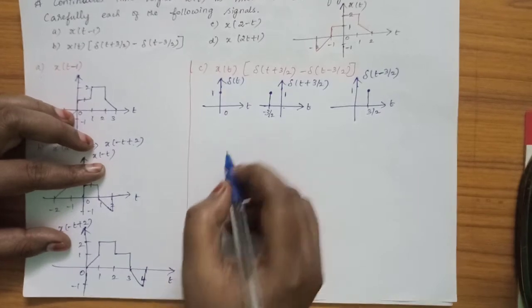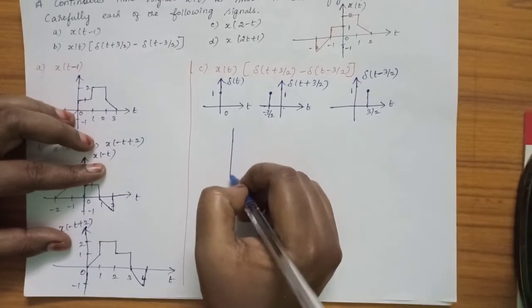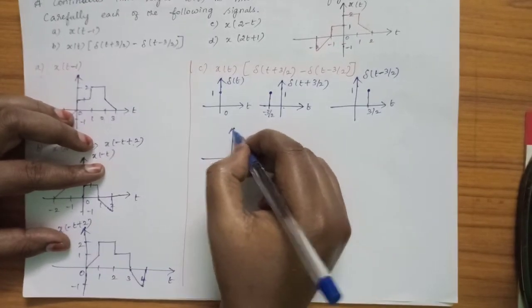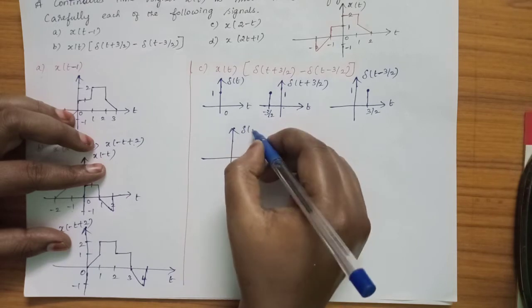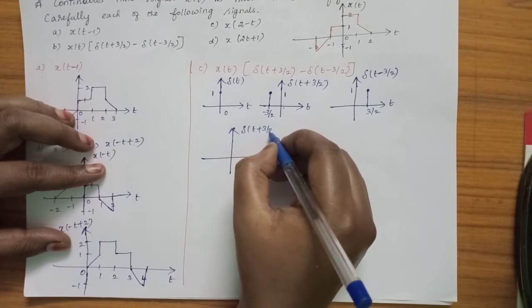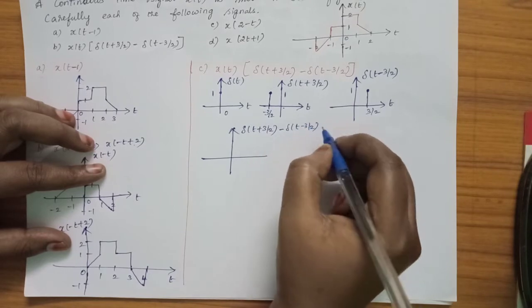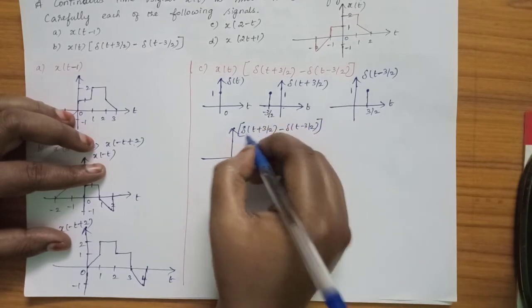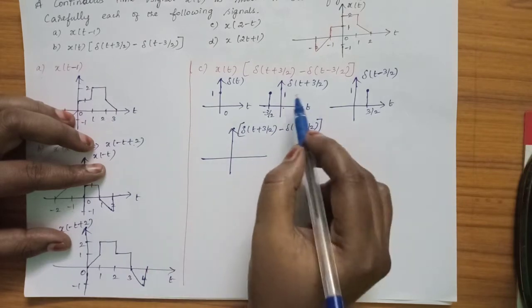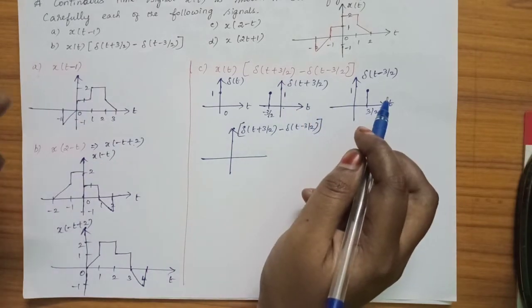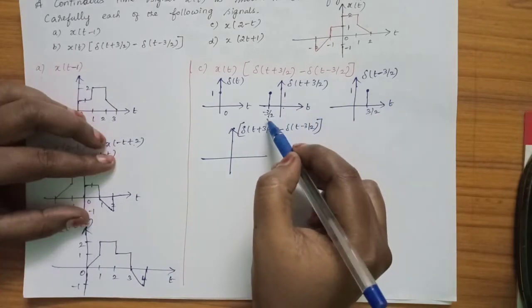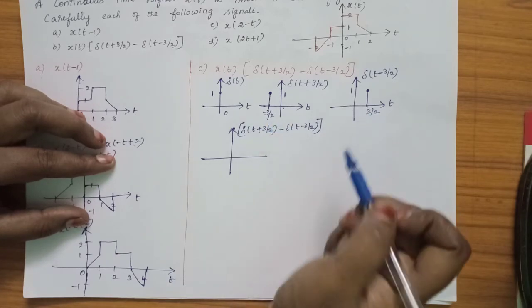Okay, so if I do the del of t plus 3 by 2 minus del of t minus 3 by 2 operation on these two signals, the signal is present only at t equal to minus 3 by 2 and t equal to plus 3 by 2.